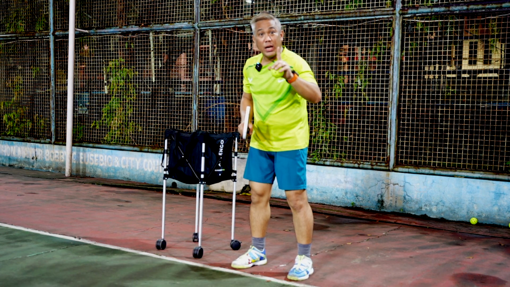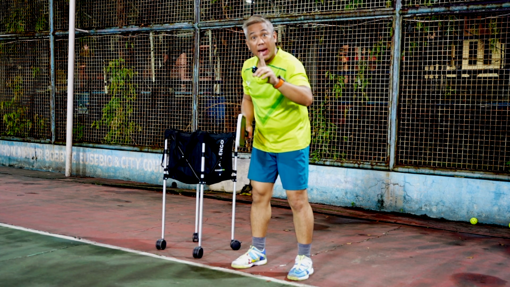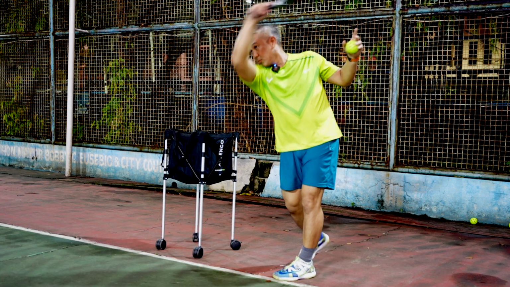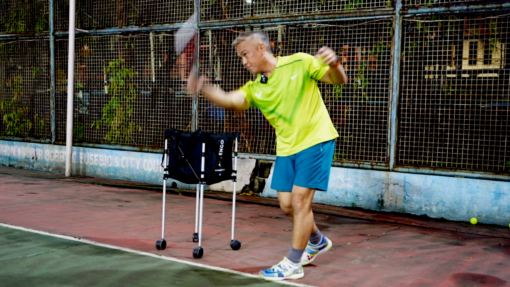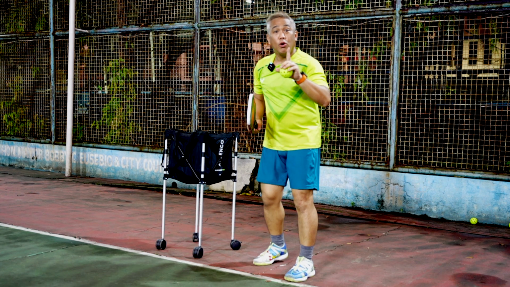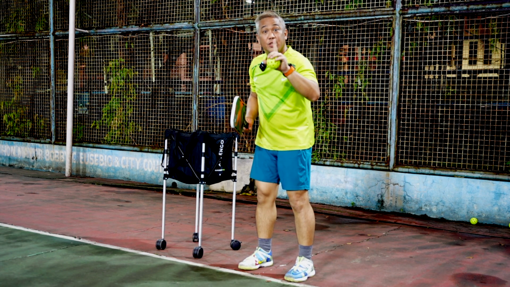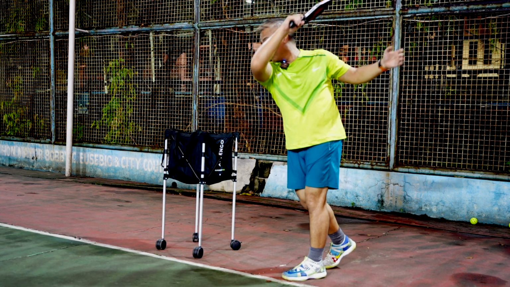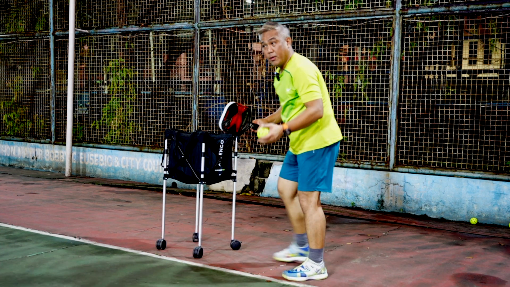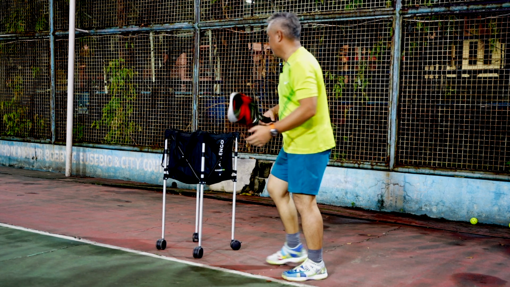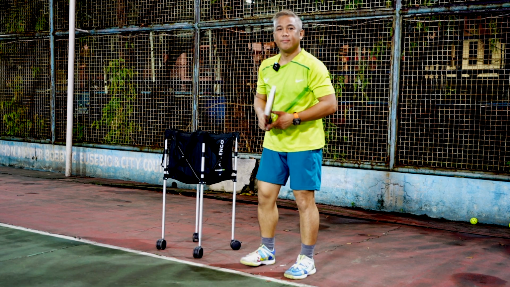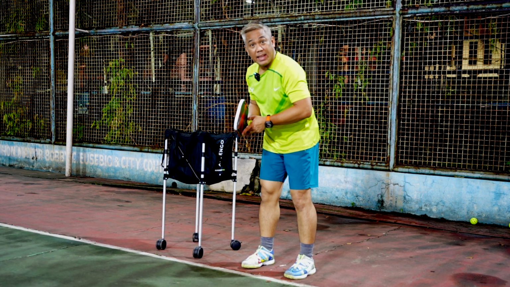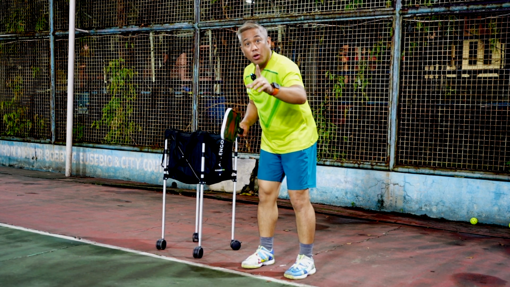The second thing that you have to control is the swing path. A low to high swing path is more likely to make the ball go up. One more. Whereas a level swing path is more likely to make the ball stay low.